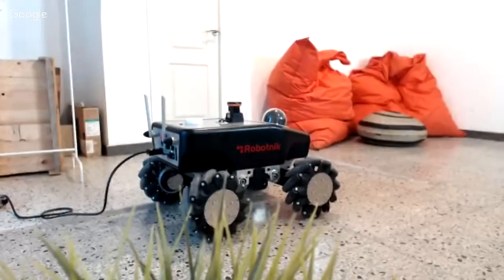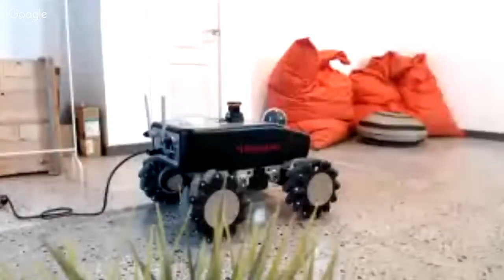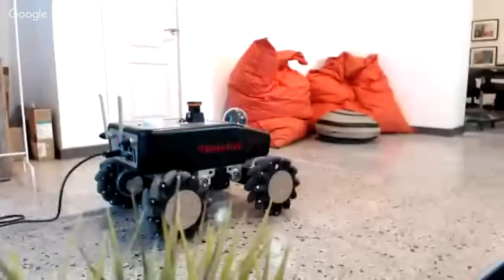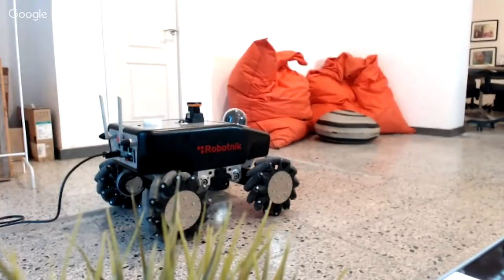Okay, guys, I'm sorry, but I couldn't make it. Everything was working until the last minute, but we couldn't make it work. At the end, something happened with the Wi-Fi. We have here the robot that is being kindly provided to us by Robotics, but in the last minute, when everything was already working, we got a problem with the Wi-Fi.